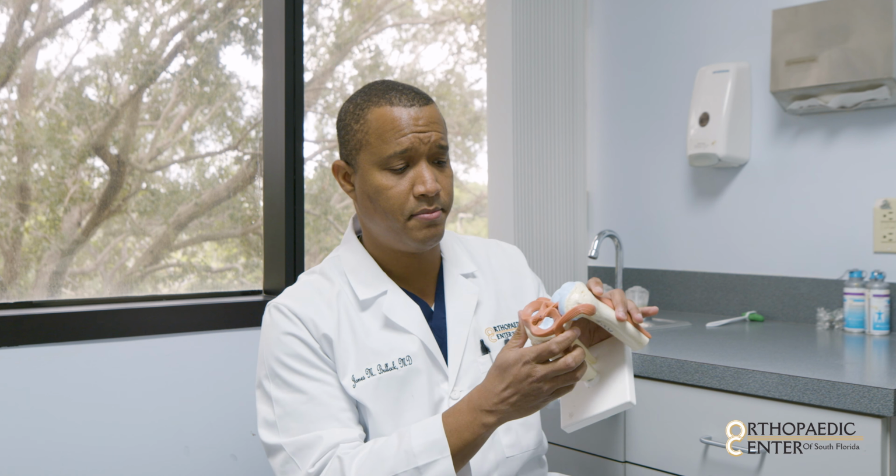Now, as much as possible, I try to repair a meniscus tear so we can preserve the important function which it serves. And there are different kinds of meniscus tears and different techniques we have to repair it utilizing minimally invasive arthroscopic surgery. I'd like to show you a little bit more detail what the meniscus looks like.